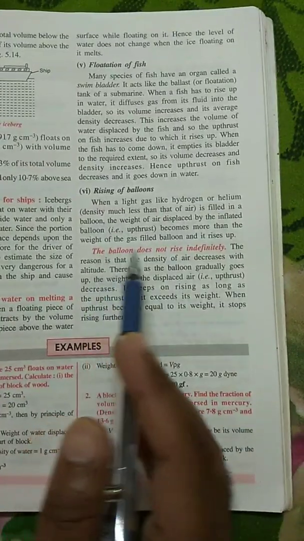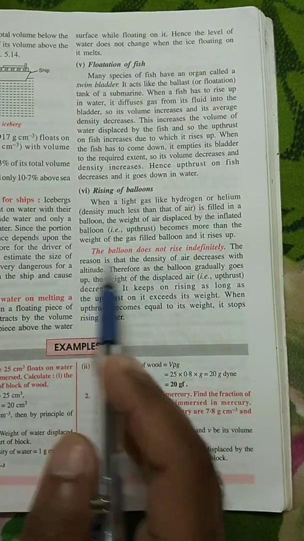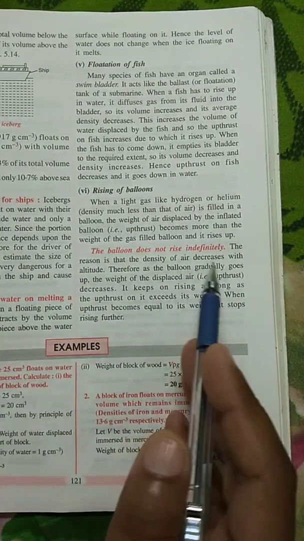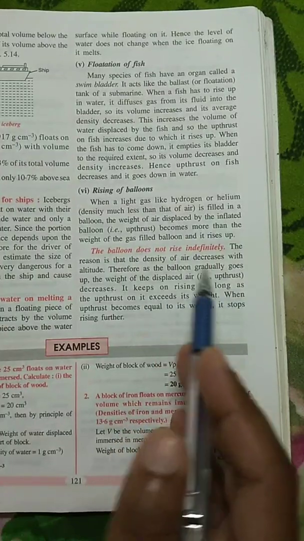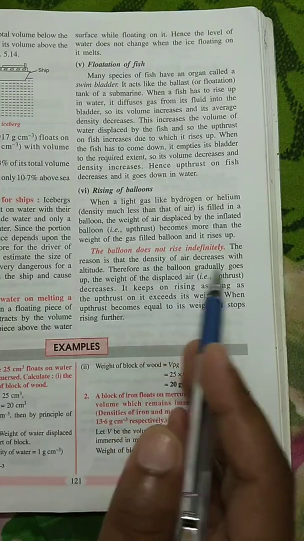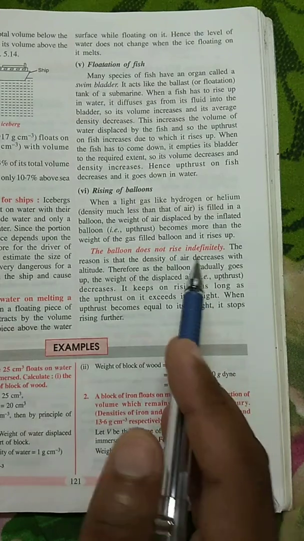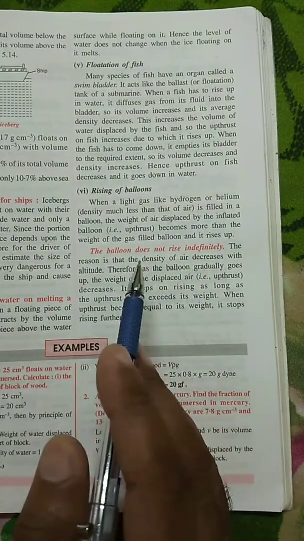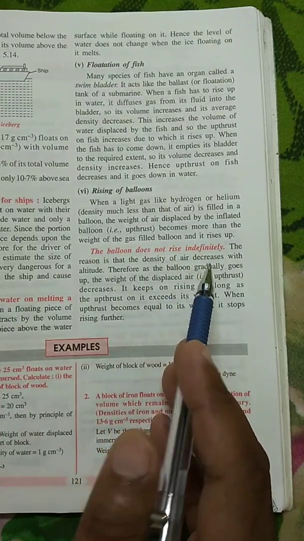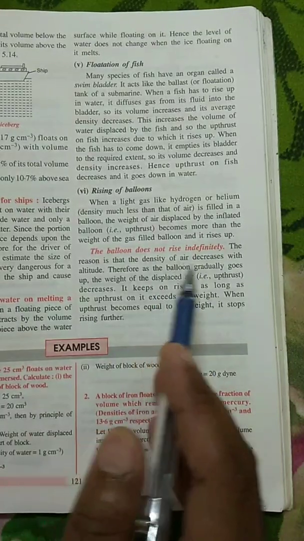But the balloon does not rise indefinitely. Why? Because one stage will come when, as it goes higher and higher, the density of the air layers will start decreasing. In simple words, the weight of air displaced by the balloon will start decreasing, and when it is just equal to the weight of the balloon, at that position, the balloon will start floating. It will not rise further.